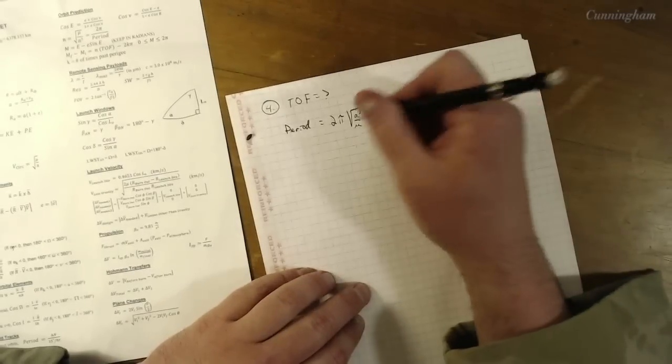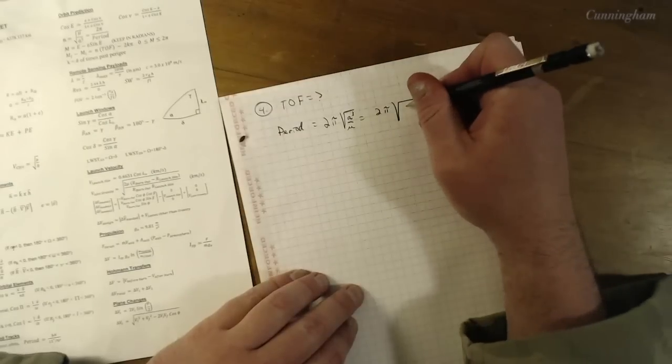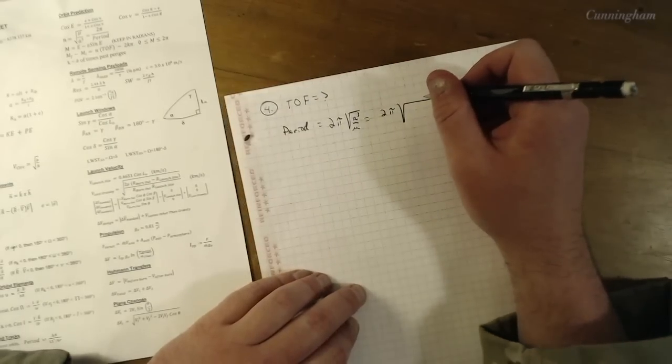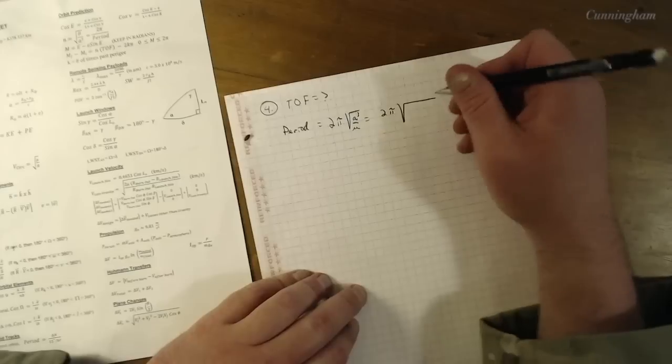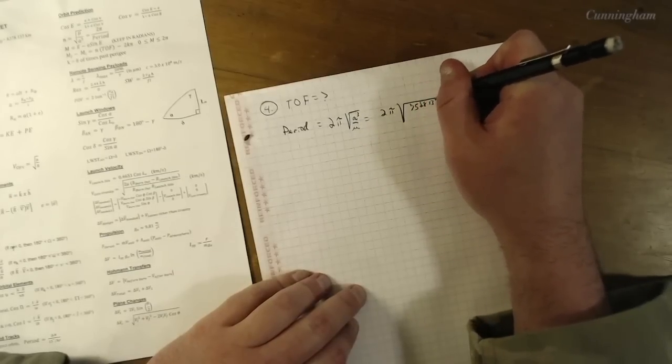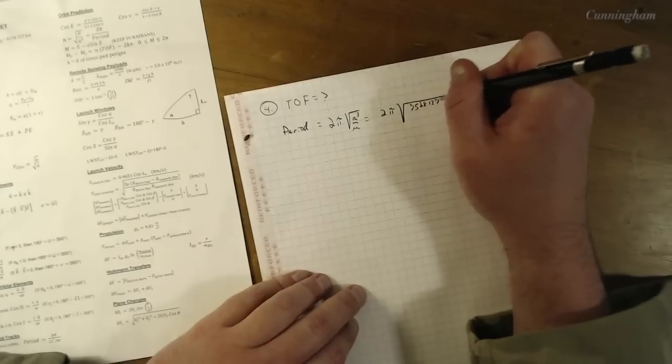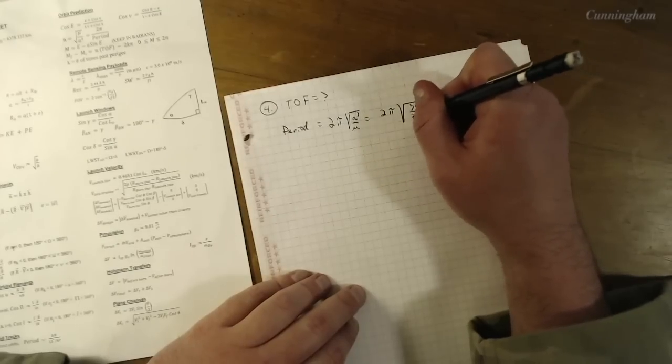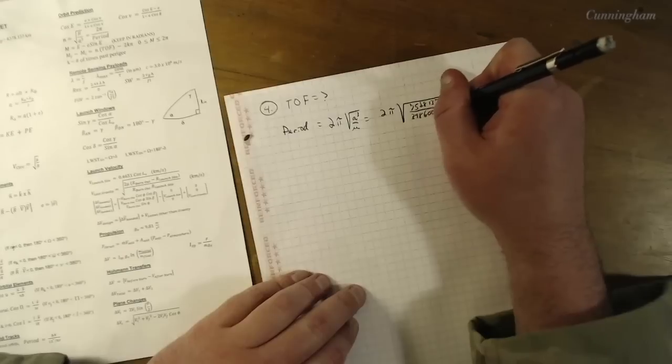So the semi-major axis we're going to use is the semi-major axis of the transfer orbit, which we found to be 7528.137. And we'll go ahead and cube that all over 398600.5.